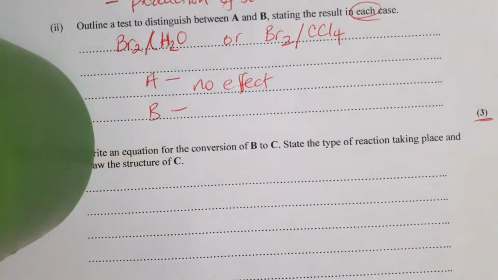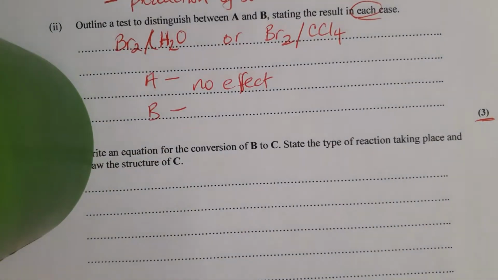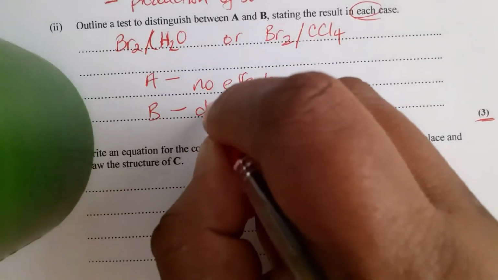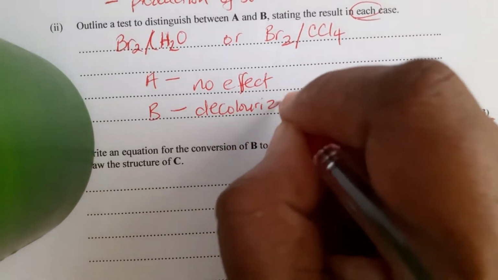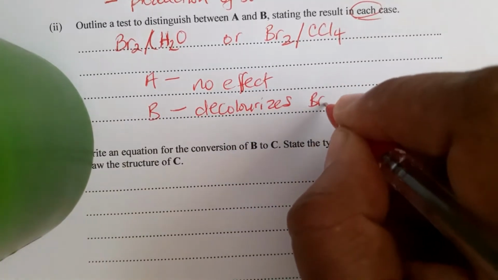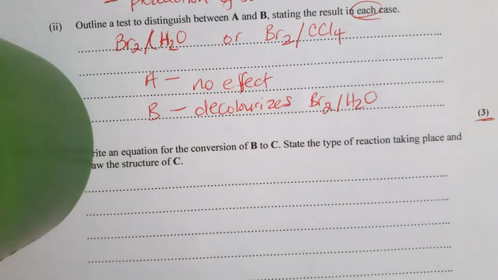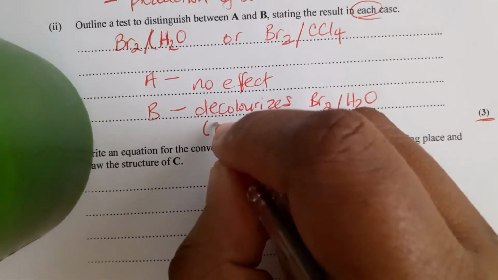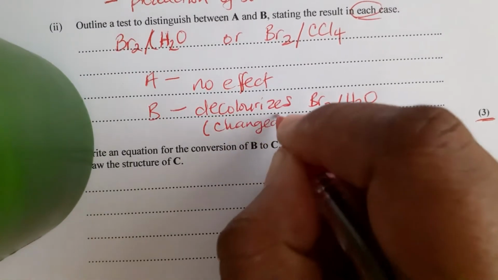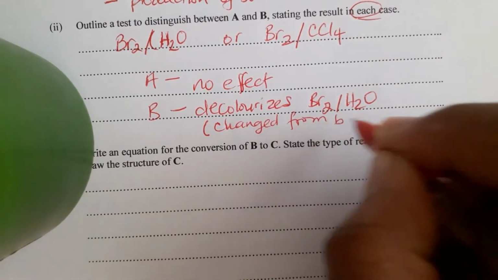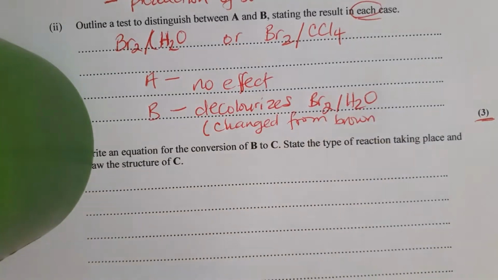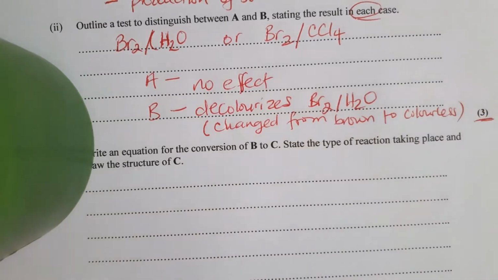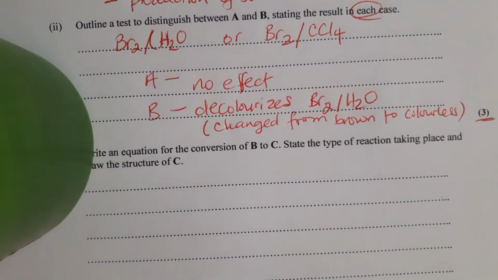While for compound B, which had our double bond or our unsaturated center, you would make a note that it decolorizes your bromine water. Or you could also say that your bromine water changed from brown or reddish brown to colorless. All right, okay.